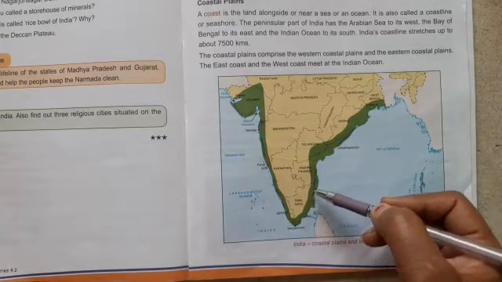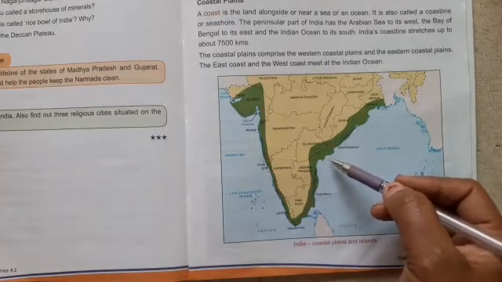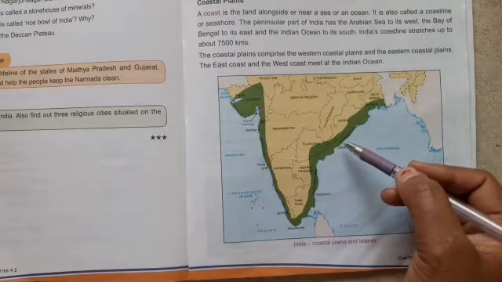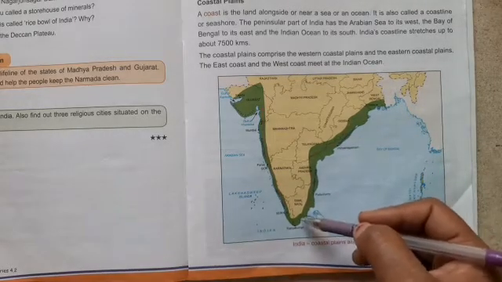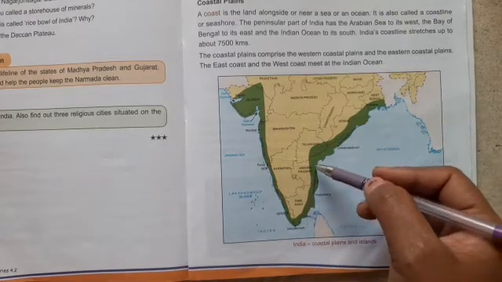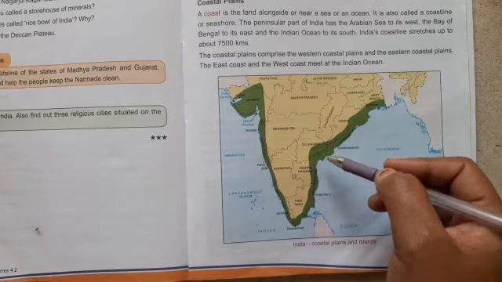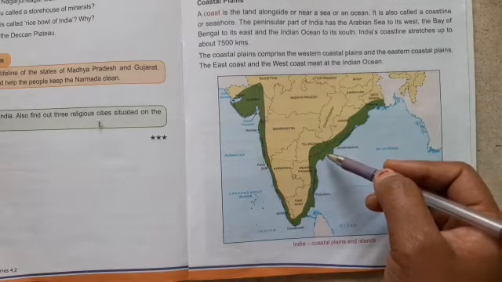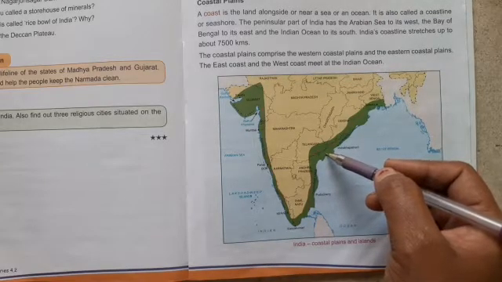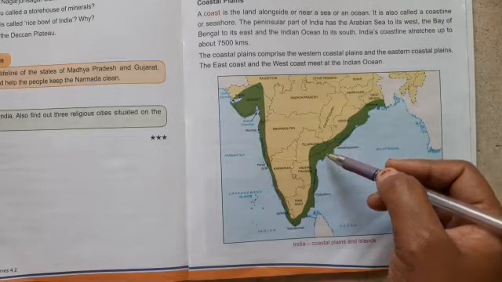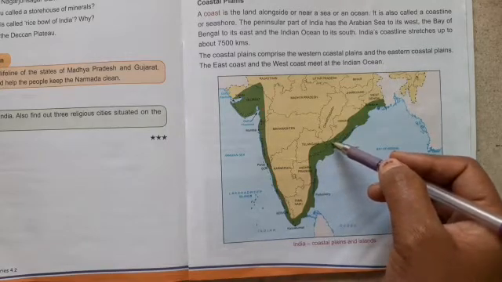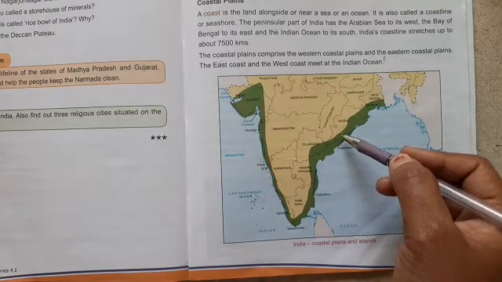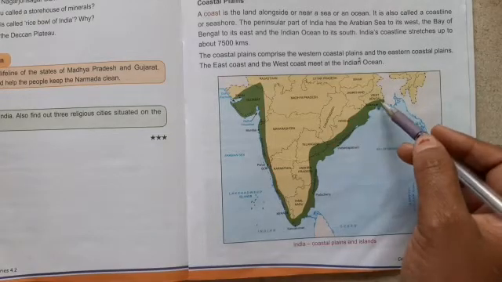From here begin the Northern Circars, which move upward right up to West Bengal. The Coromandel coast lies between Kanyakumari and Andhra Pradesh, and here the Northern Circars coast starts. Look at this map, kids.